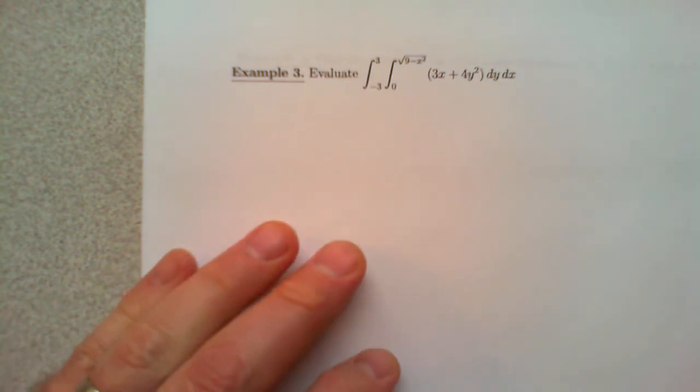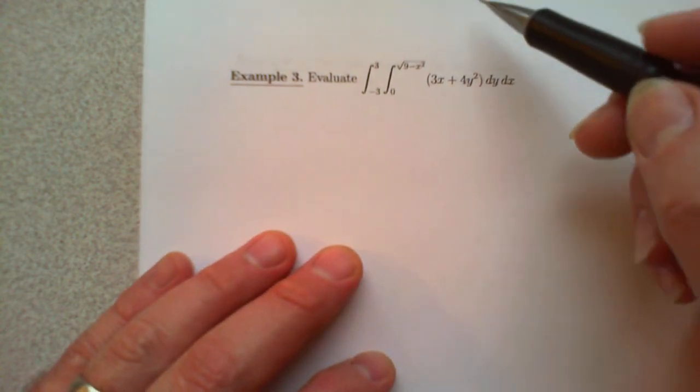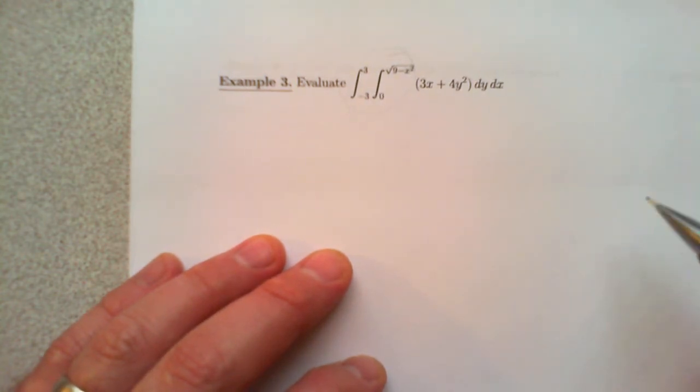Alright, let's see another one here. Okay, so now we have something that looks a little more complicated. It's not so clear what we need to transform this change of variables to, like what is r going to go between and what is theta. So the first thing would be to figure out what does this domain represent here.